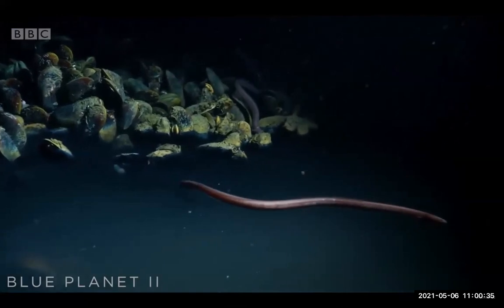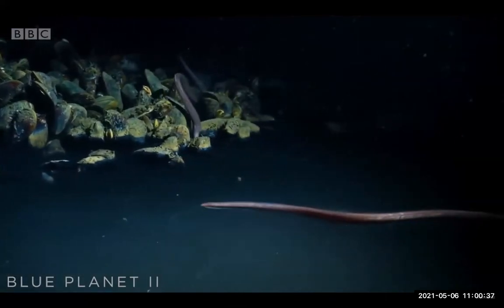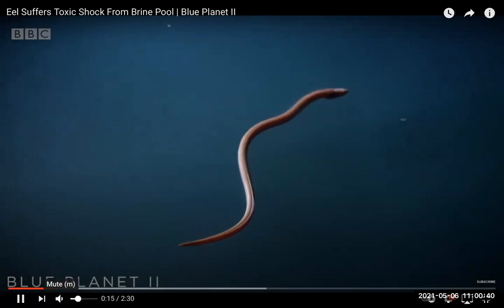Cutthroat eels, scavengers, come to the shores of the brine lake in search of something edible.